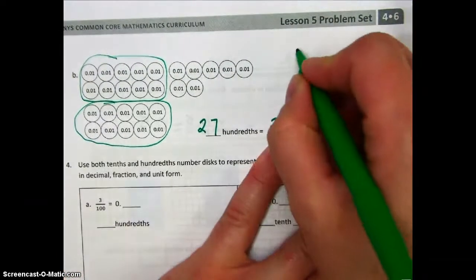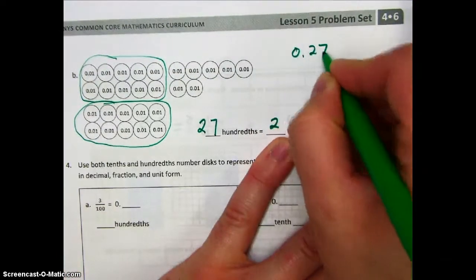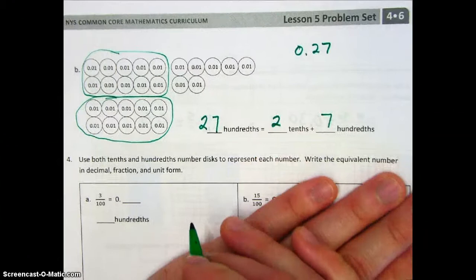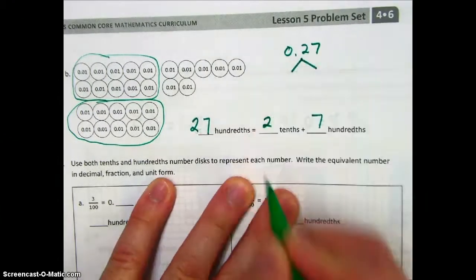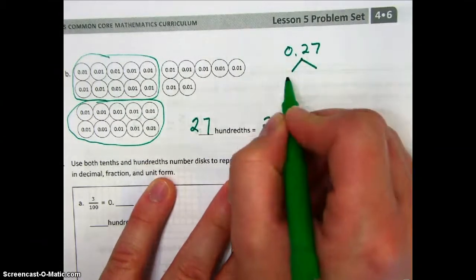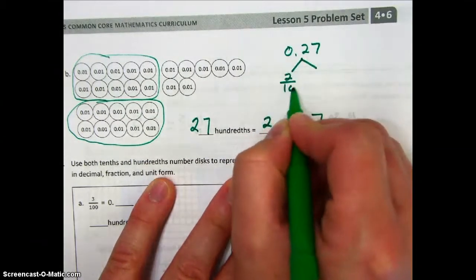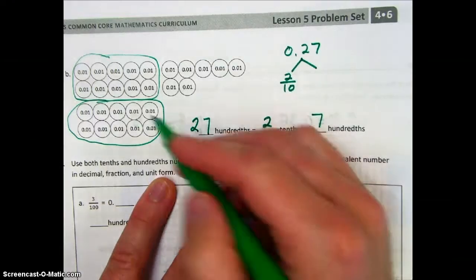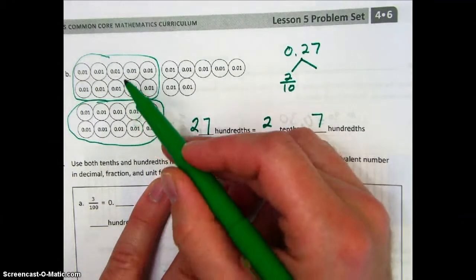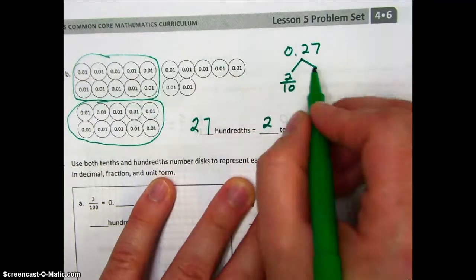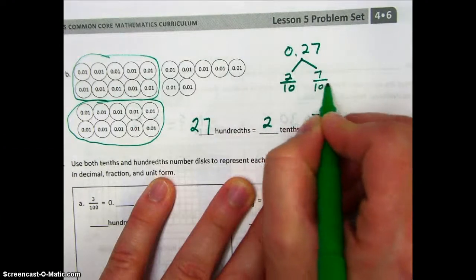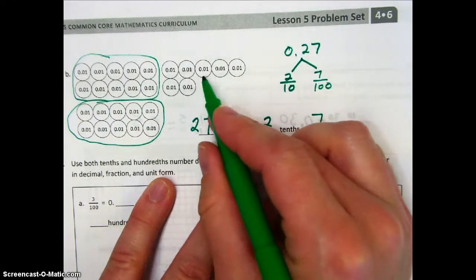So written as a decimal, we know that that's 27 hundredths. And then using our number bond, we can show that we have 2 tenths, which is our 2 over here that we've circled, and then we have 7 hundredths more after that.